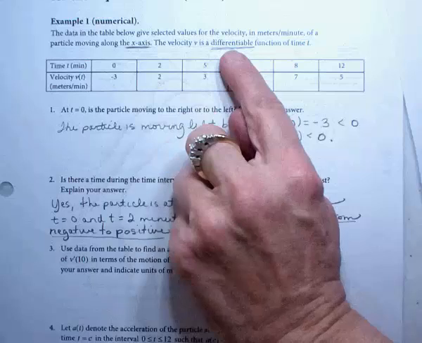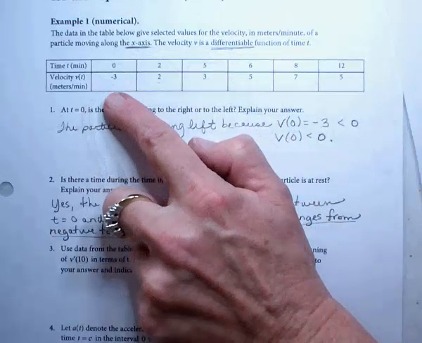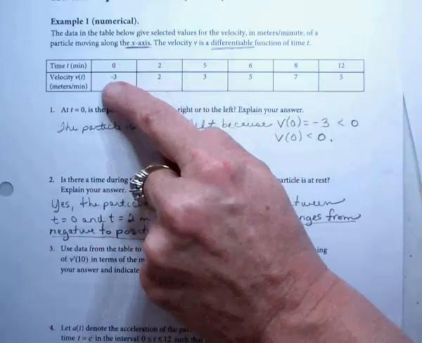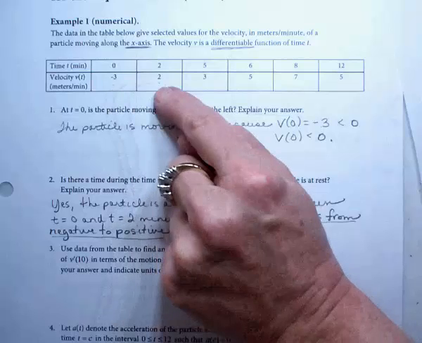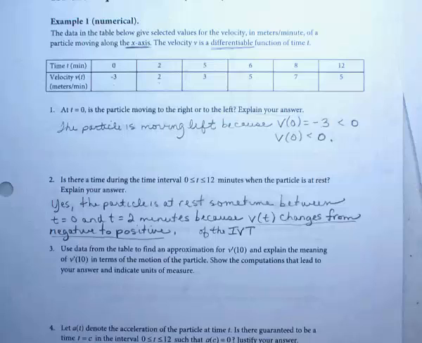More specifically, I have a differentiable function, but this graph is connected. It's continuous from -3 to 2. So I'm going to have every y value from -3 to 2, so that does imply that I would pass through 0. You may be thinking of another justification, and if you do, please share it with me, and we'll see if that would work as well.